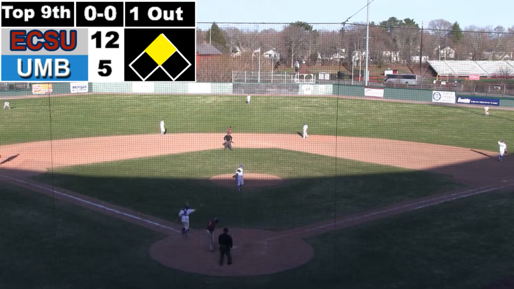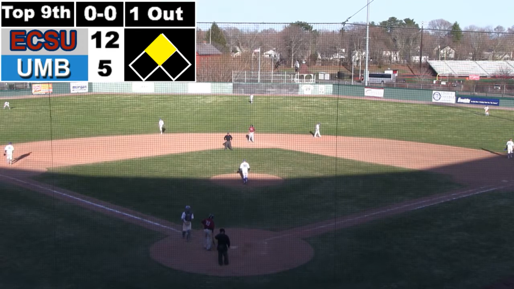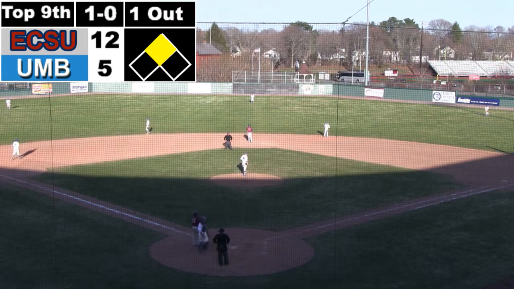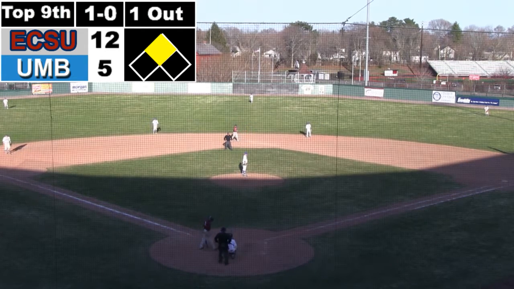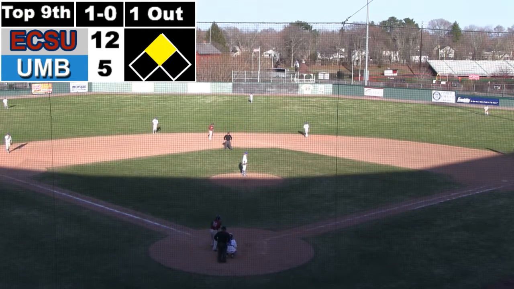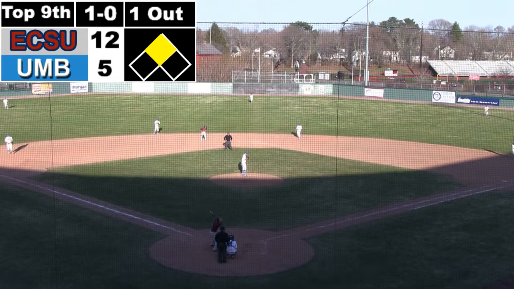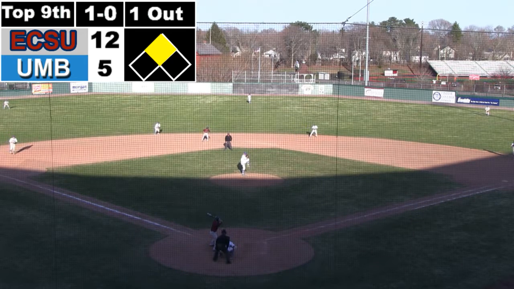At 7-5, the Beacons were right in it. 8-5, still a close game. A 4-run top of the 9th. And this is just a nightmare for UMass Boston as their comeback chances just become slimmer and slimmer. Yeah, and a nightmare for Harlan Zierup, who had been outstanding all season.